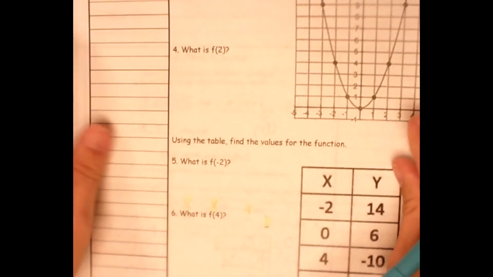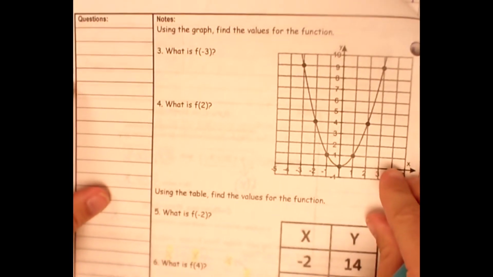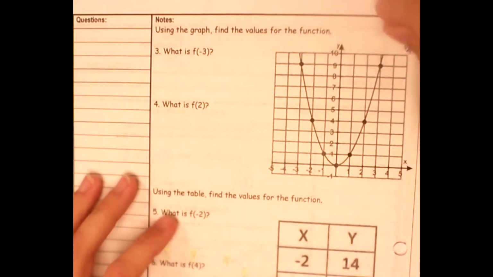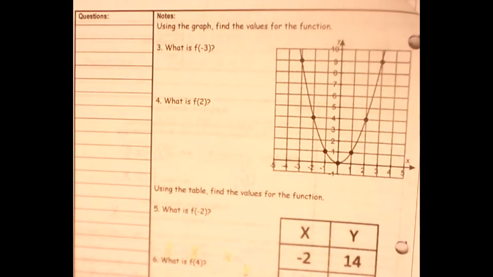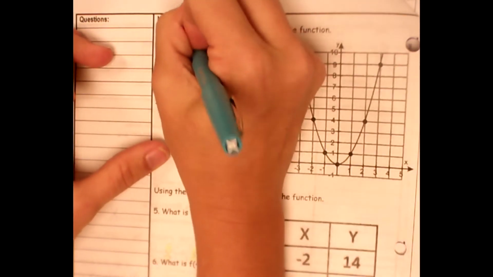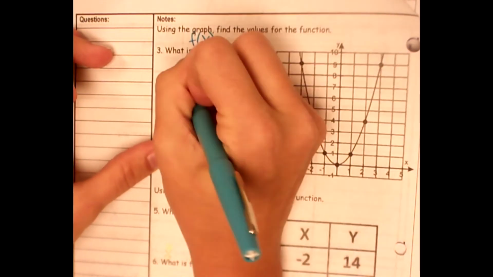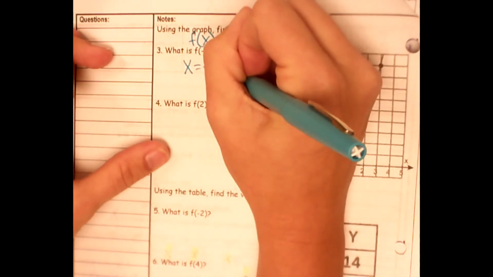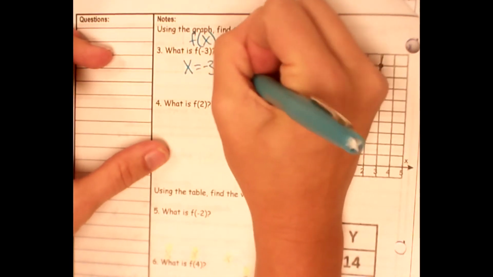Let's turn to the back, because there might be other ways we see it. If we look, it says using the graph, find the values of the function. So the first one says, what is f of negative 3? Well, remember, it's f of x. So they're just saying when x is negative 3, what does y equal?